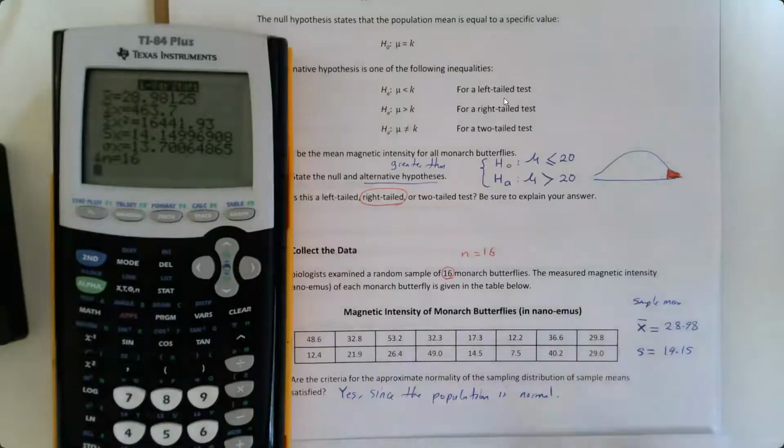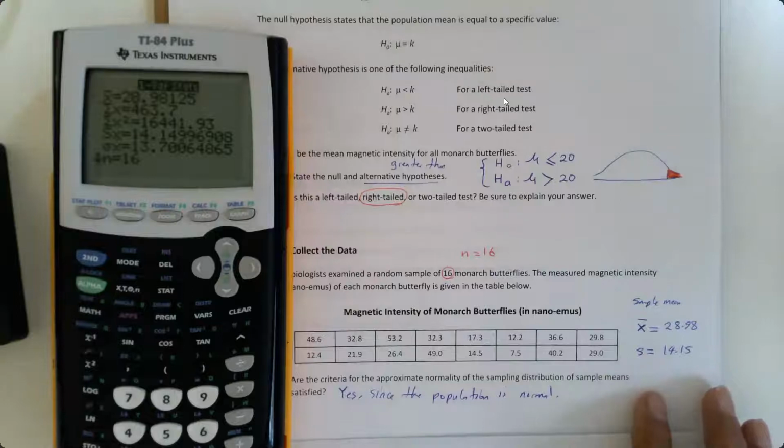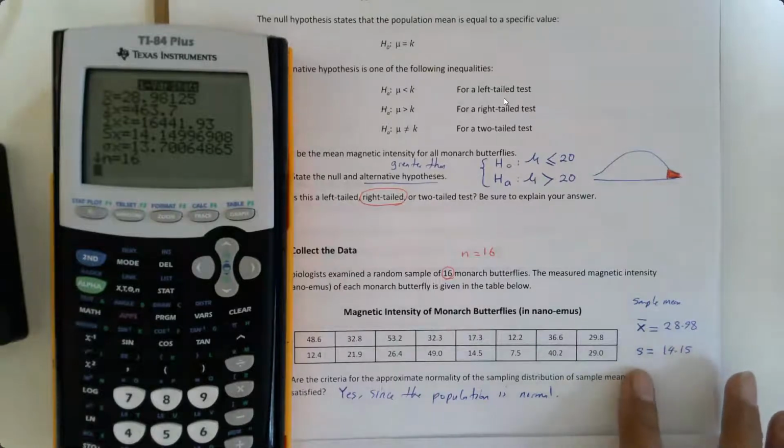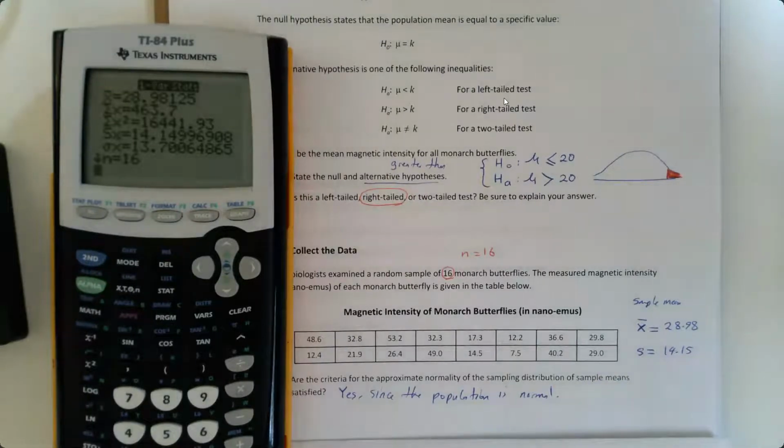Okay, what's next? In our next step, we're interested in finding the standardized test statistic. Since we are dealing with S, we cannot find Z. What are we going to find? We're going to find T. Very well, okay.